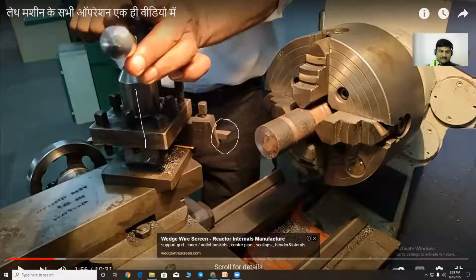This is called the tool post. And here on this tool post, the tool is fixed. Okay, this is the workpiece W, and this is the tool, the cutting tool. Okay.